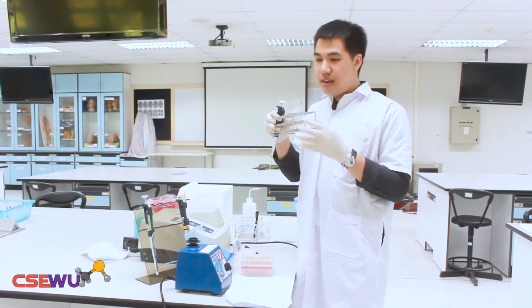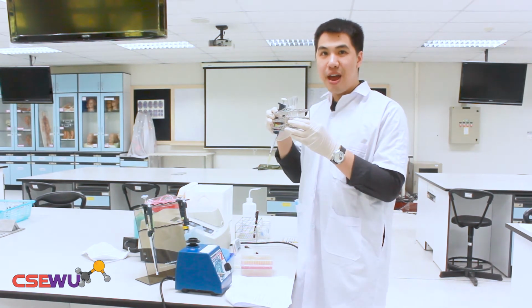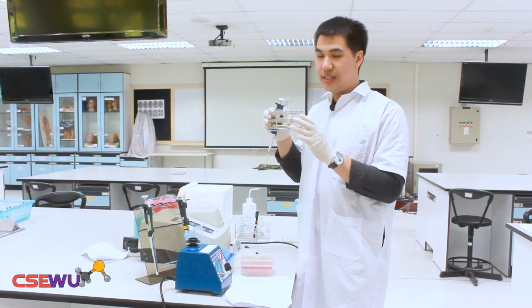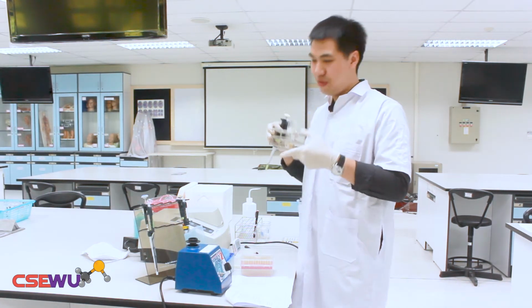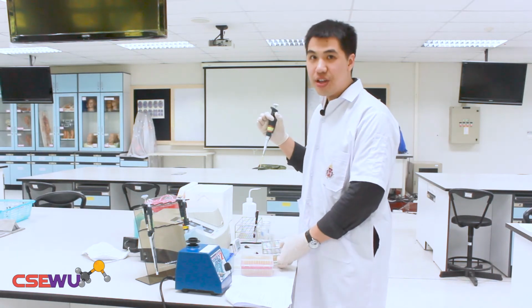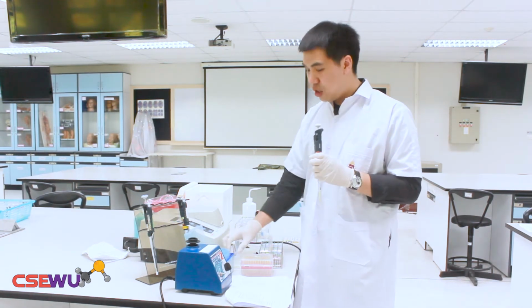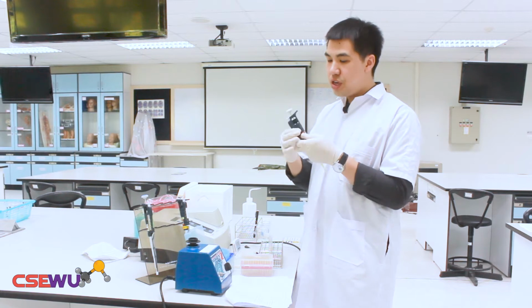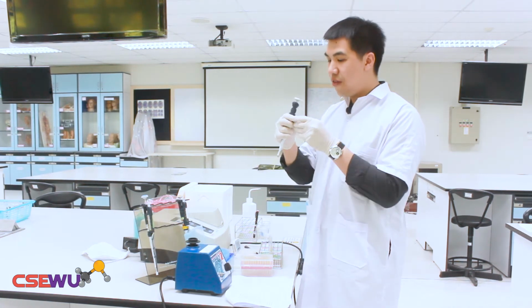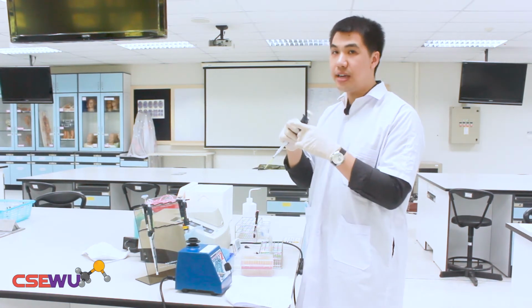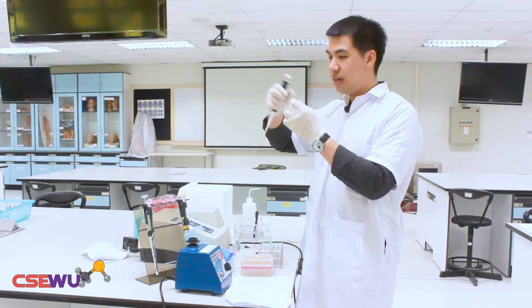So we already have the 5 test tubes prepared, and we have already added the glucose oxidase reagent, 1.5 ml. The next step, we're going to add the standard glucose solution. We use the smaller auto pipette to pipette 10 microliter of each standard glucose concentration. The first one is 0 concentration, so we use distilled water basically.